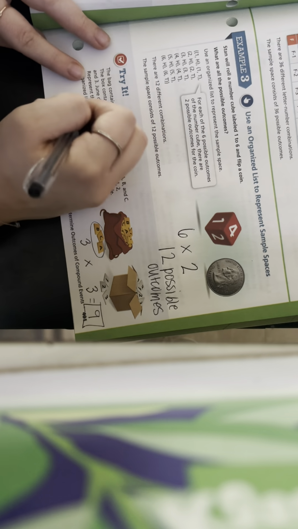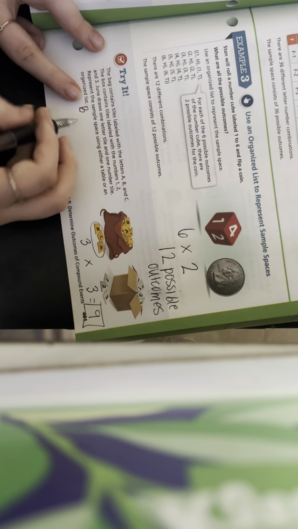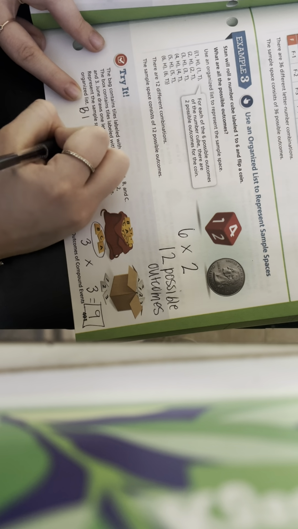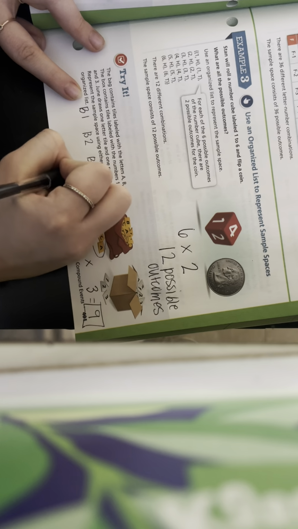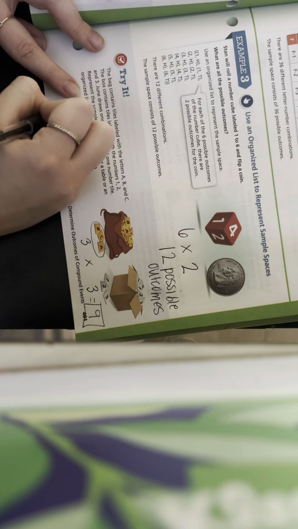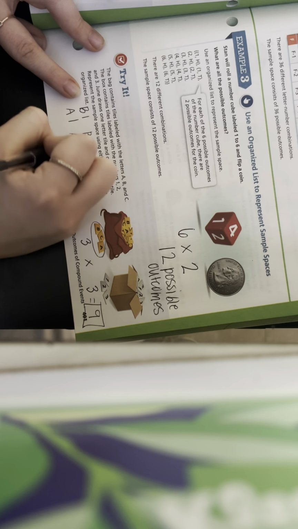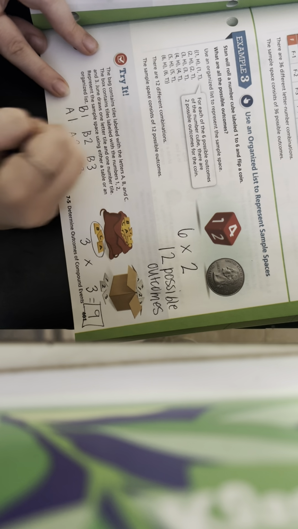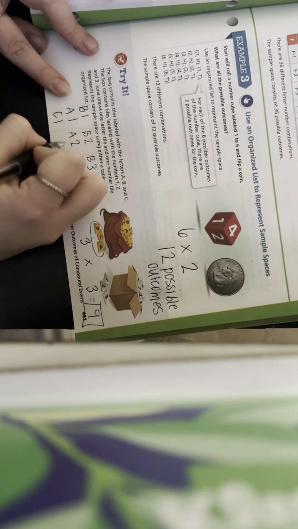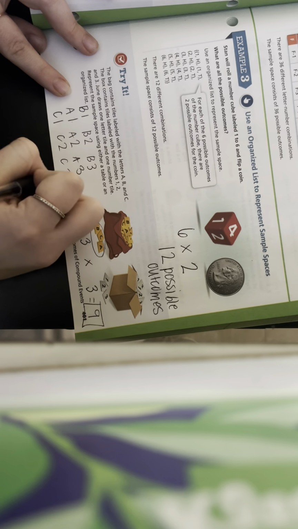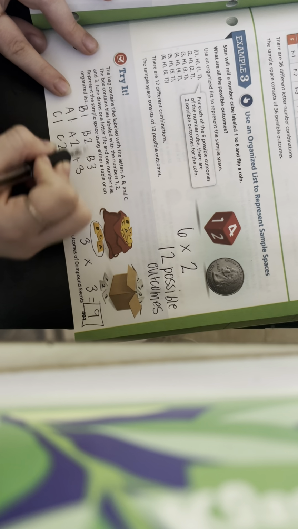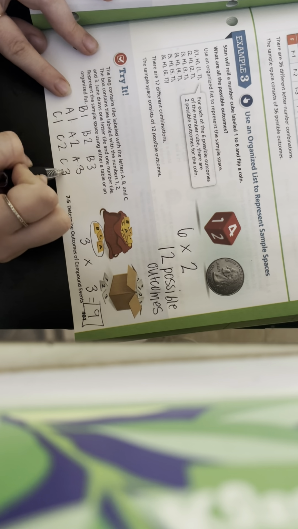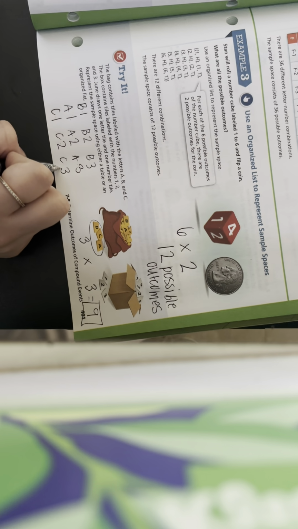I could also list them. For B, I could have B1, B2, B3. For A, I could have A1, A2, A3. A1 is a type of sauce, I think. And for C, I could have C1, C2, C3. That is 1, 2, 3, 4, 5, 6, 7, 8, 9 different outcomes.